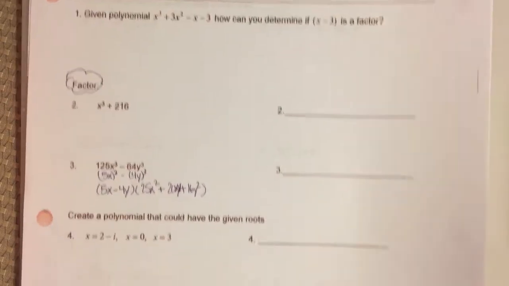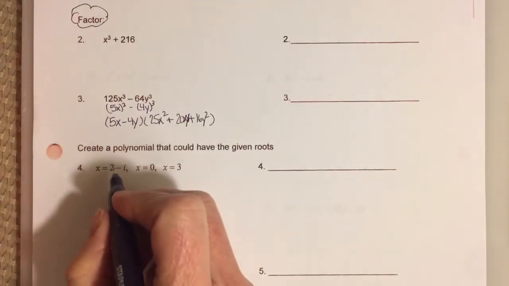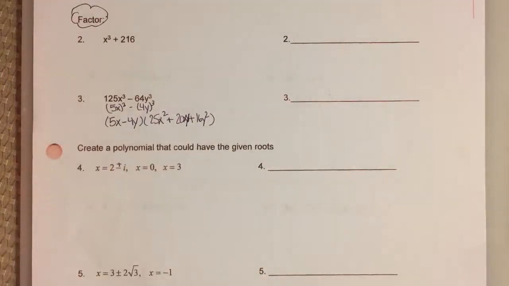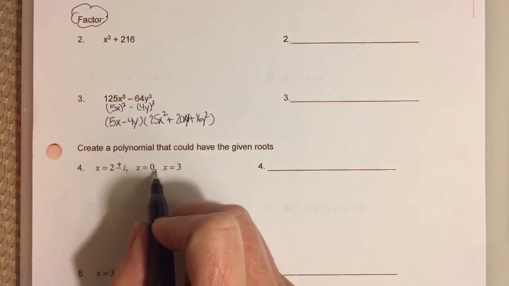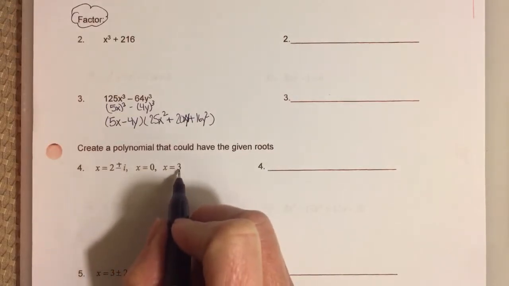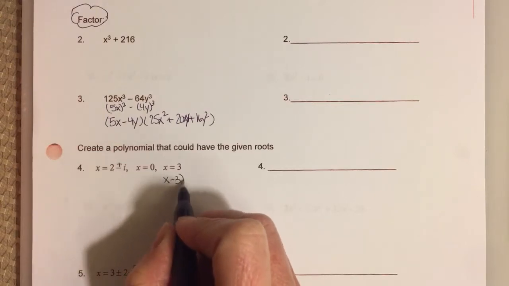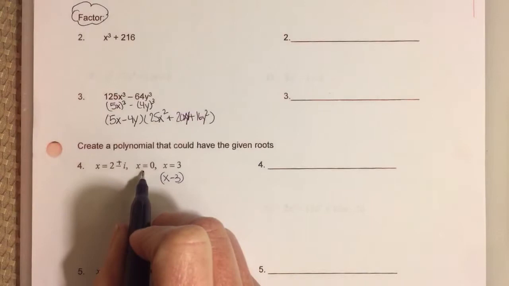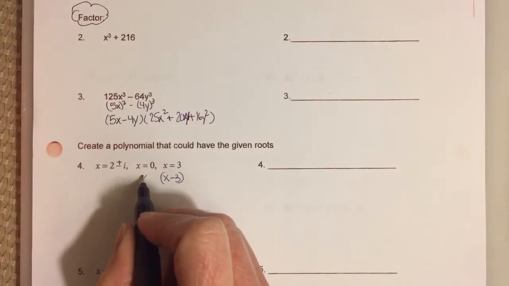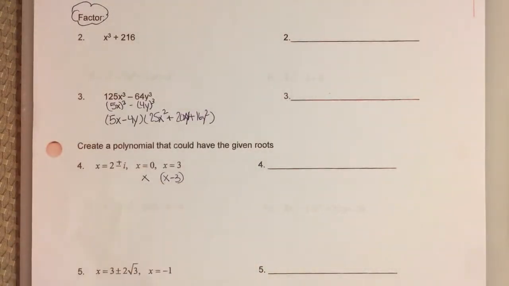So let's take a look at number 4. This is to be a plus minus. So in this problem, you're asked to write a polynomial that could possibly have these roots. So things like x equals 0 and x equals 3 are easier to find. In this case, I know if I subtract the 3 over, this is the factor x minus 3. And really, x equals 0 just gives me an x, because if I subtract 0 over, I just get x minus 0, which is x.